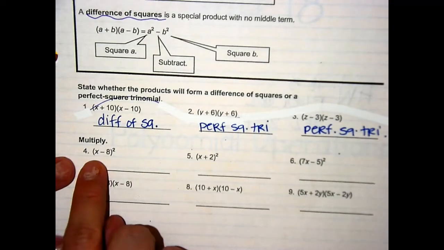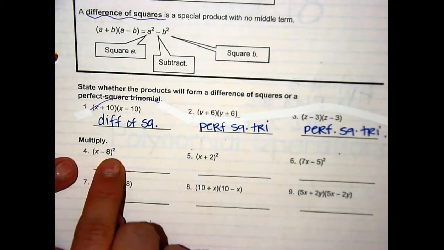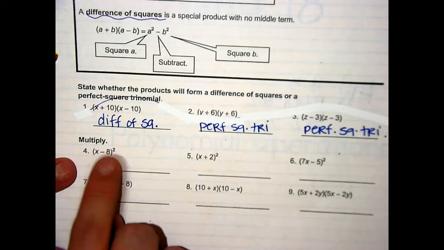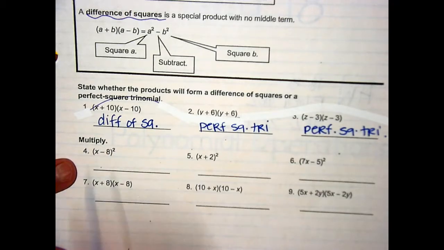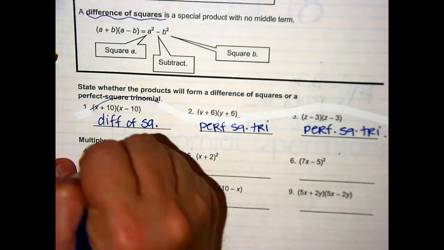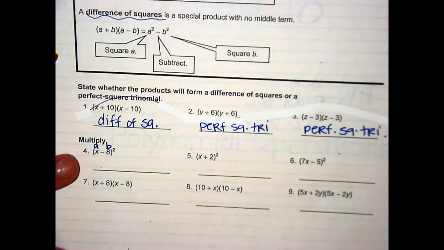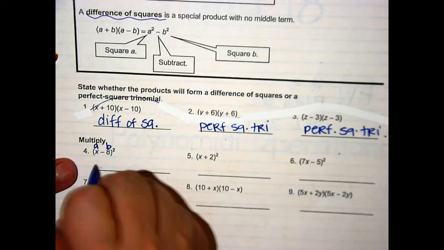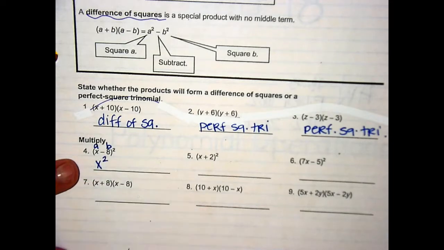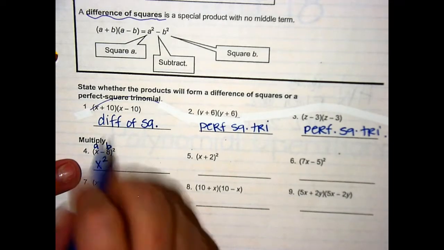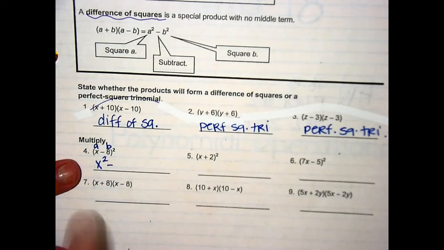So on number 4, I have x minus 8 squared. So this is going to be a perfect square trinomial. This is your a term, and that is the b term. So it's literally a squared, so x squared. And because this is minus, it's going to be minus. And then it's 2 times a times b.